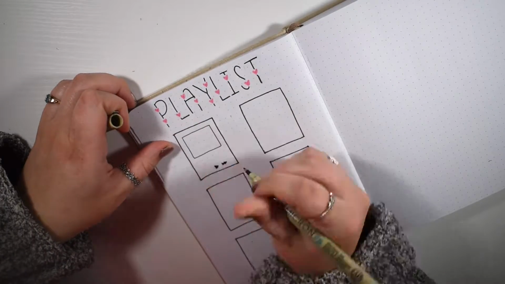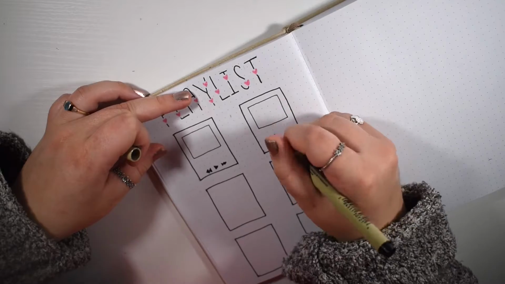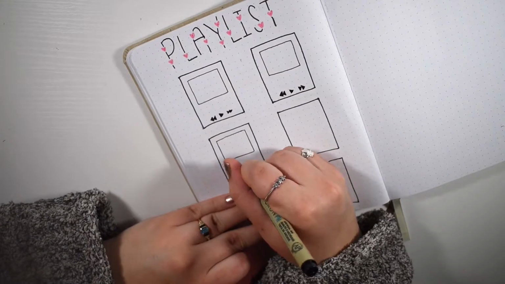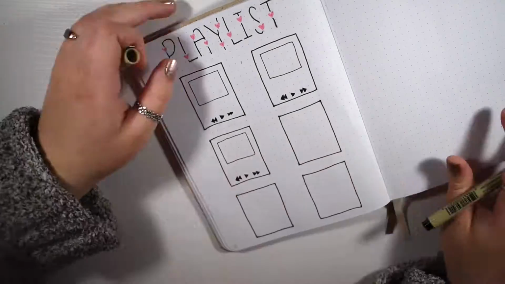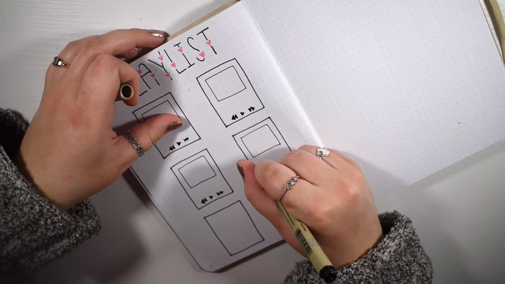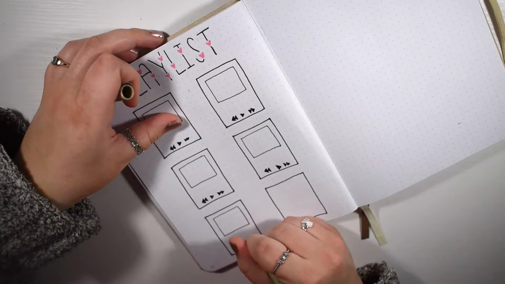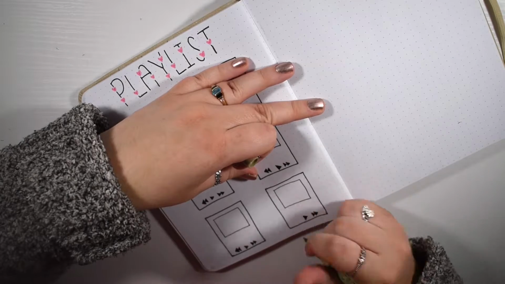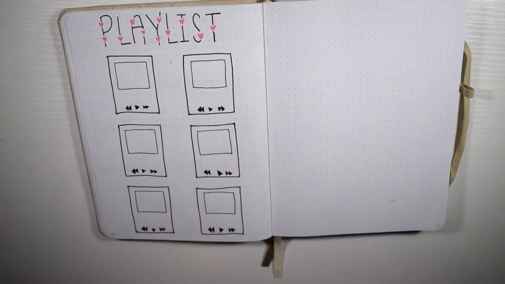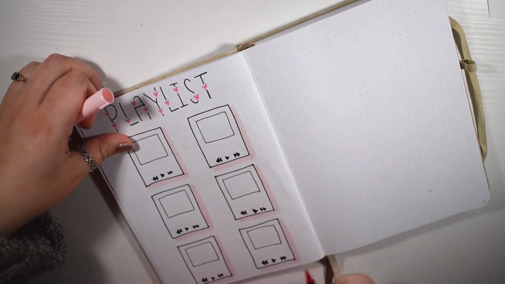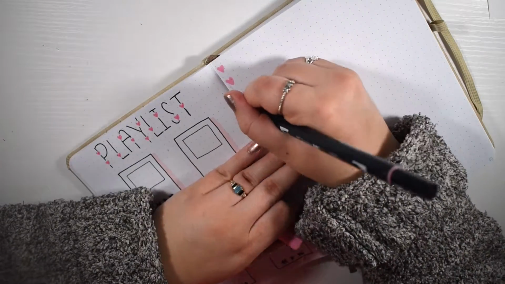And then within each box I just drew this little image like you would see if you're playing a song on your phone, with a little play button or skip buttons or anything. And I didn't write down the actual songs yet because I feel like I should wait till maybe the end of February to write down what songs I've been listening to in February. So I don't know. That's something I need to figure out.